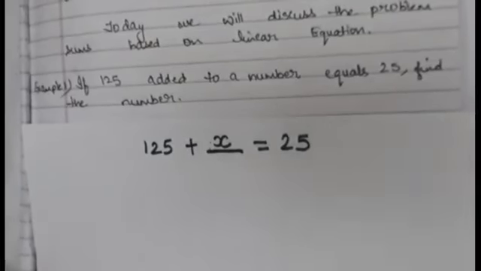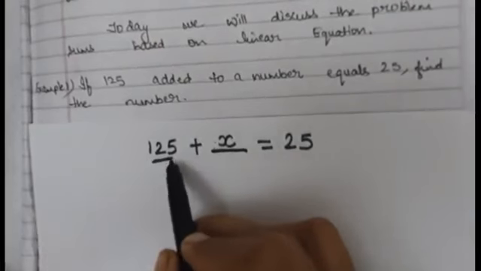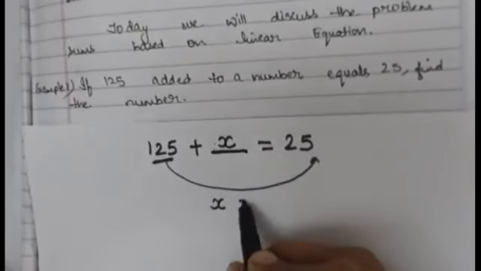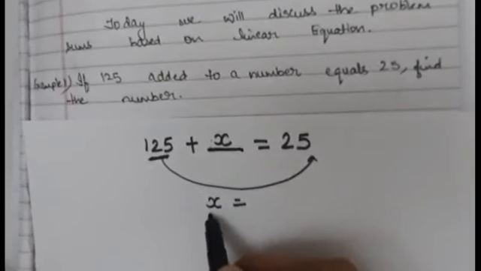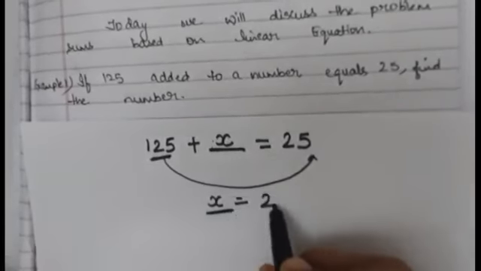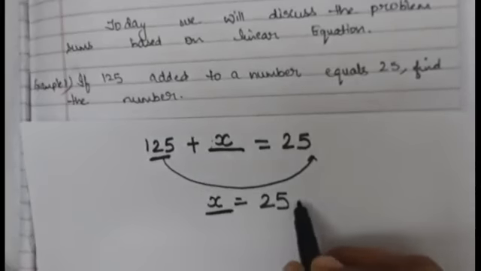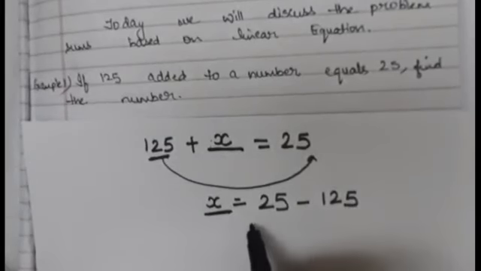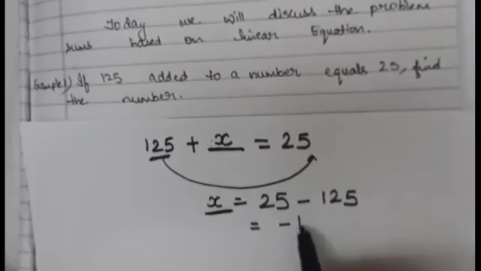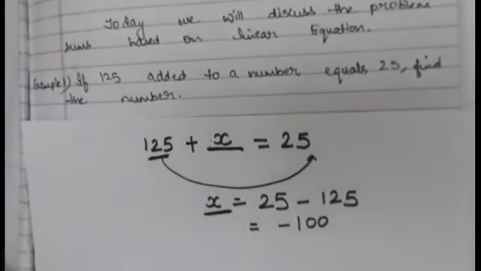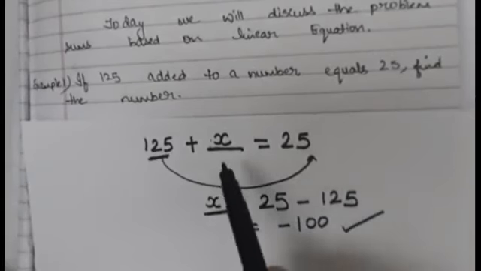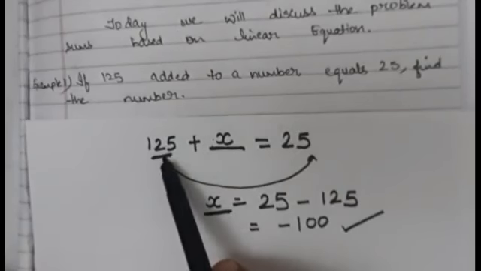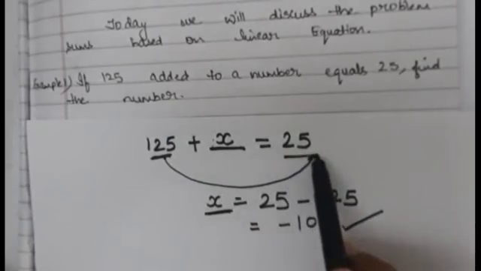Now 125 we will shift to that side. So x will remain here because we have to find x. So we get 25 minus 125. So what we get? We get minus 100. So minus 100, if we take here and add it to 125, we will get 25.